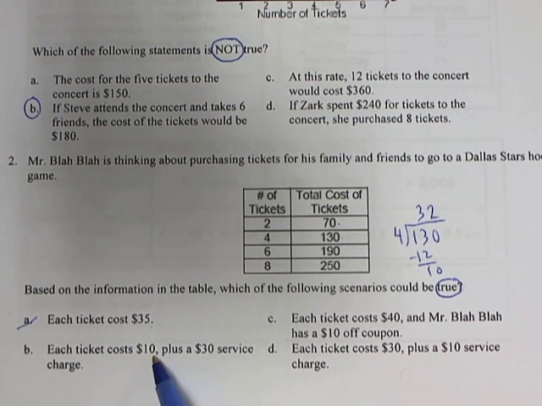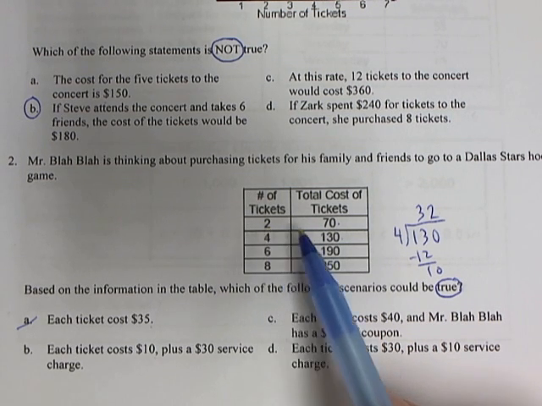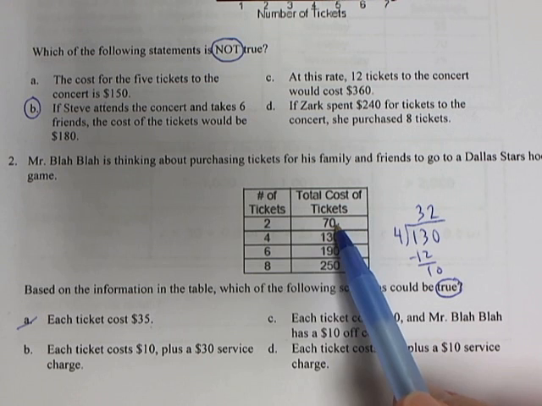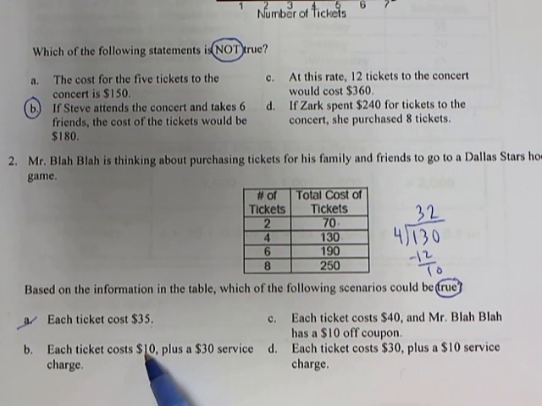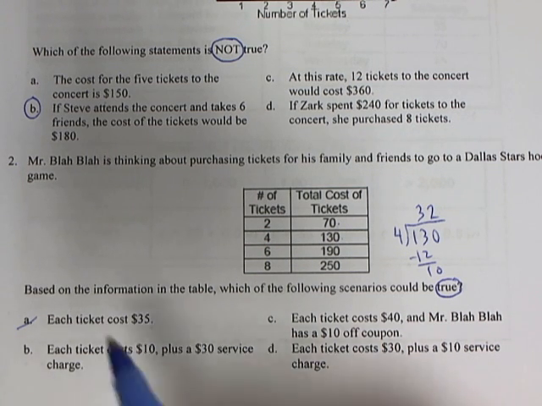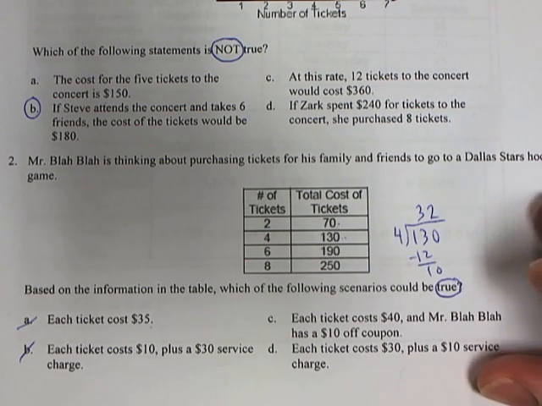Each ticket costs $10 plus a $30 service fee. So for 2 tickets, it would cost $20 plus a $30 service fee, which would be $50. If you bought 4 tickets, 4 times 10 is 40, plus a $30 service fee. So it can't be B, because for 4 tickets, it would cost $40 plus a $30 service fee, which is $70, but for 4 tickets the table shows $130. Let's look at answer choice C.